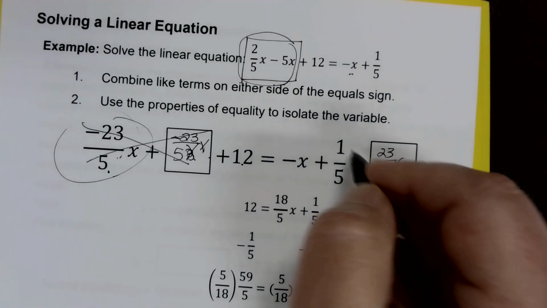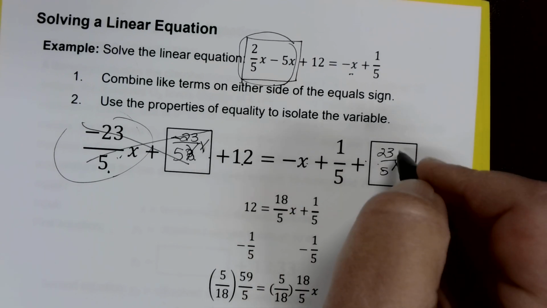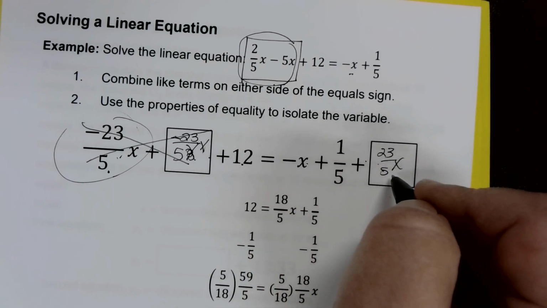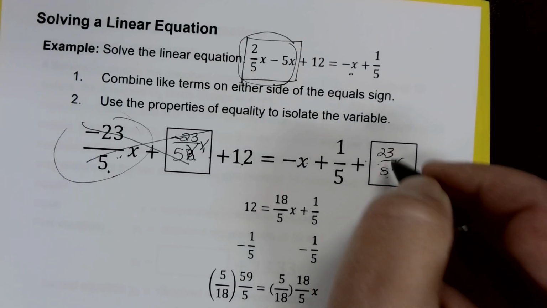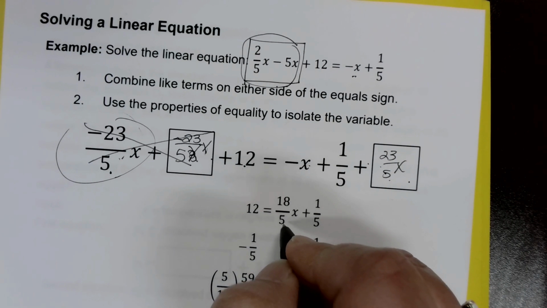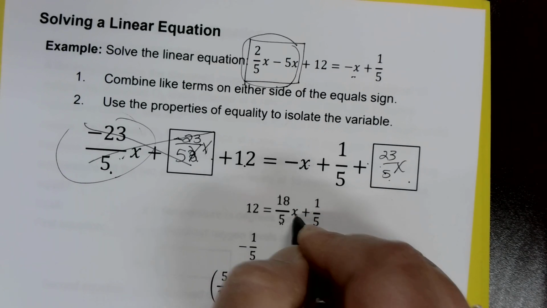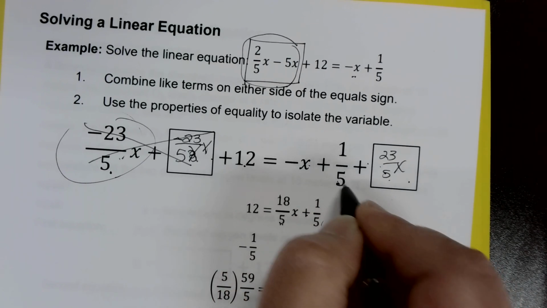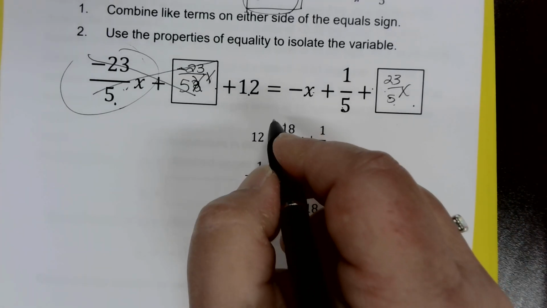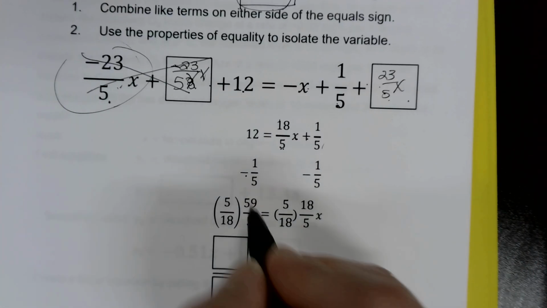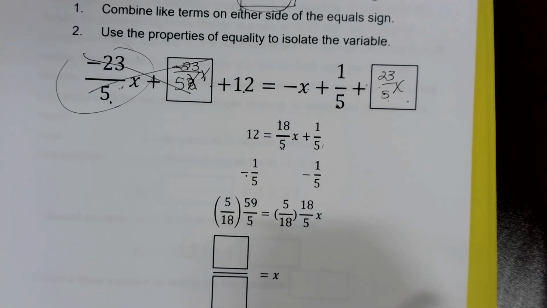And then I combine this negative x and 23 over 5x, and I wind up with 18 over 5x plus this 1/5. So I hadn't done anything with it. So I take that 1/5 from both sides. Well, 12 minus 1/5 is 59 over 5.